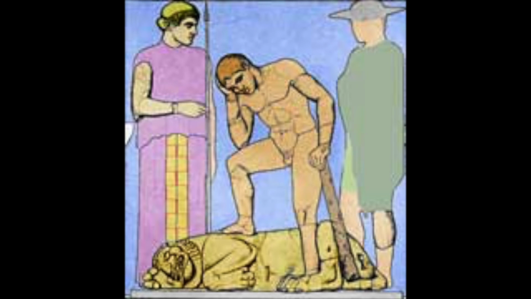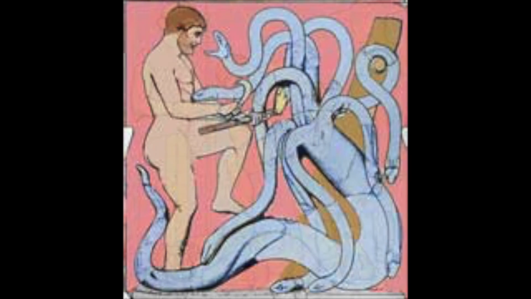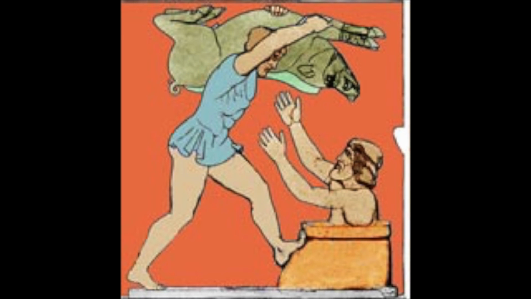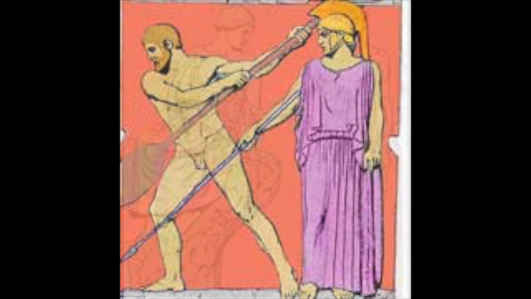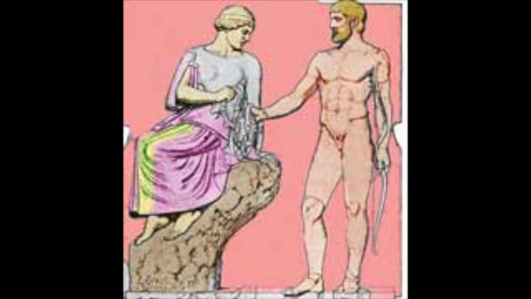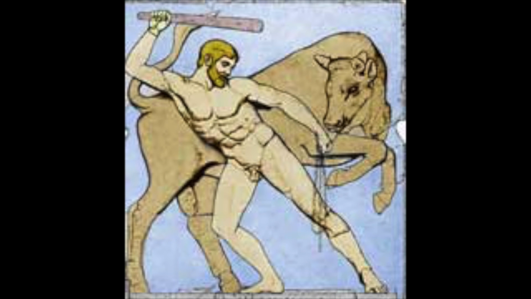While we will only dissect one of the metope labors, all of them in sequential order are: Number 1, kill the Nemean lion. Number 2, kill the Lernaean hydra. Number 3, capture the Ceryneian hind. Number 4, capture the Erymanthian boar. Number 5, clean the Augean stables. Number 6, kill the Stymphalian birds. Number 7, capture the Cretan bull.